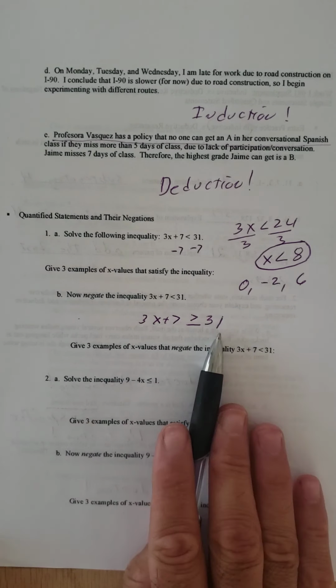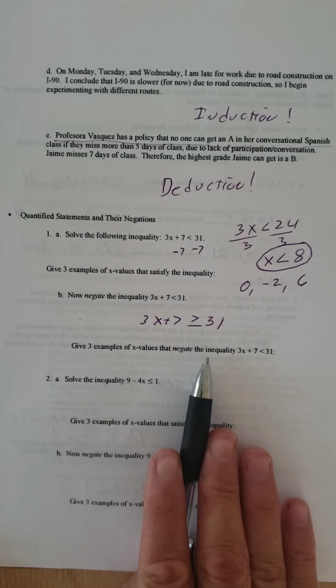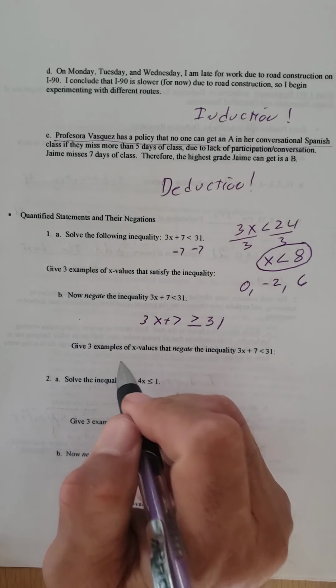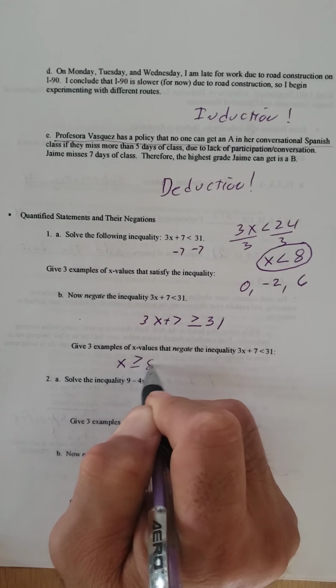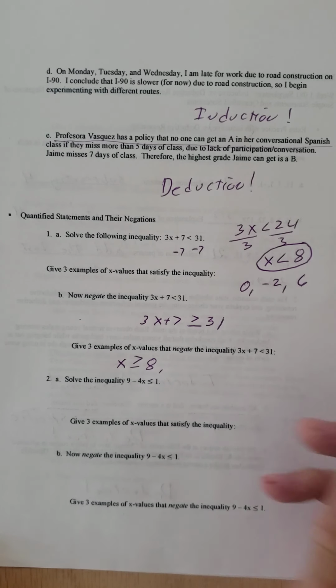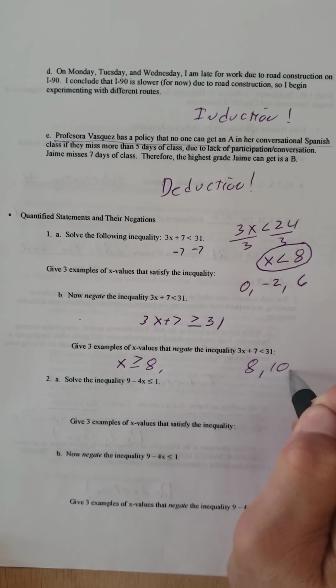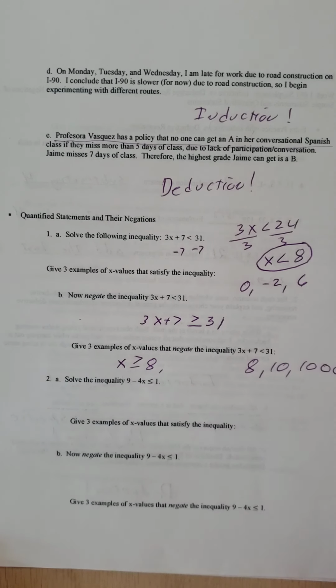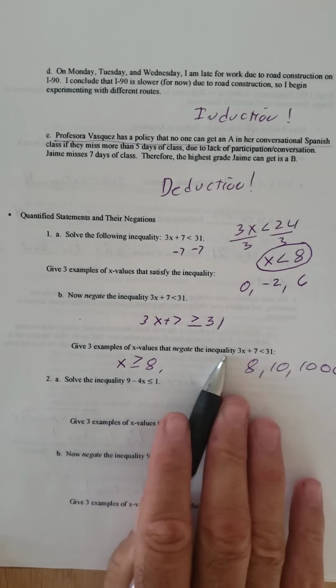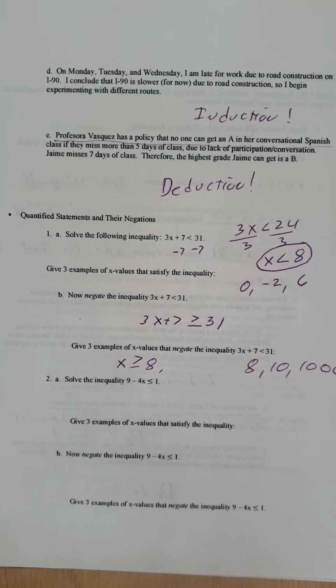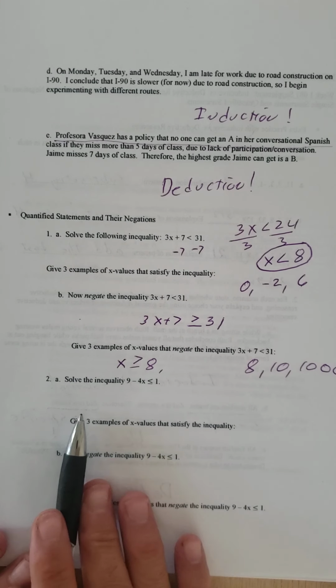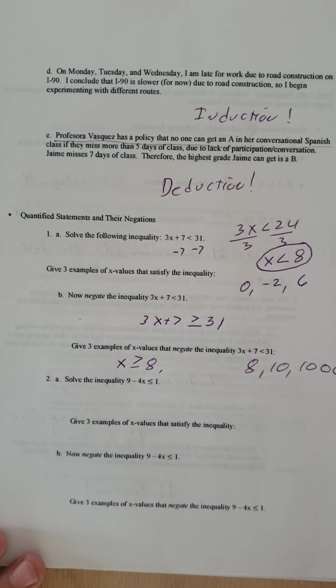I don't really have to solve this, because if I want 3 examples that negate this, it's going to be x is greater than or equal to 8. So finding 3 examples would be 8, 10, 1,000. Those are all numbers that are greater than or equal to 8 that would negate that. So number 2, I'm going to leave that one to you guys. Very similar to number 1.